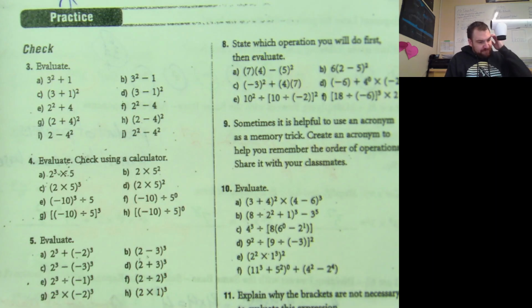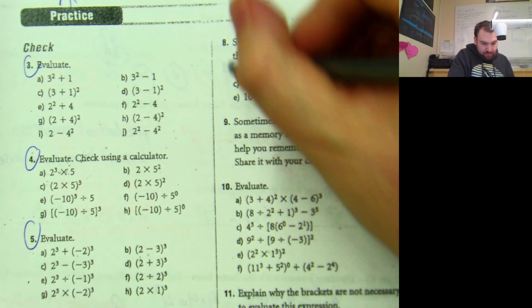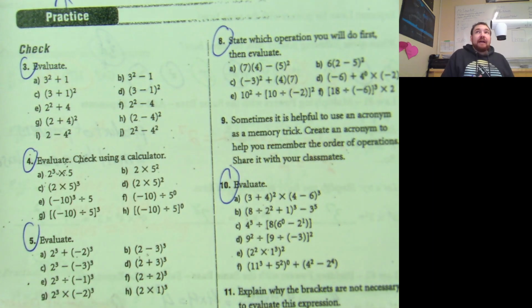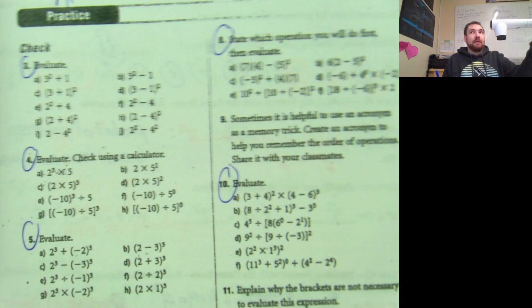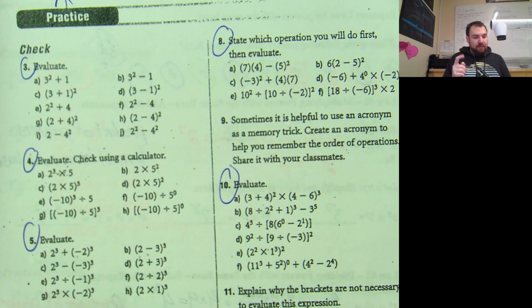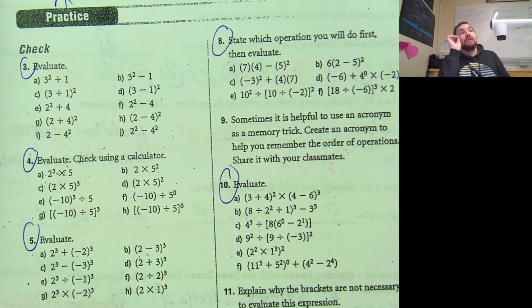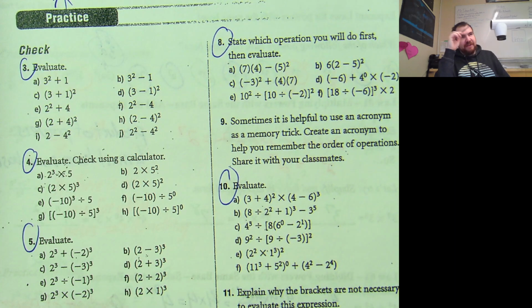I assigned 3 to 5, 8, and 10. Hearing nothing. I'm going to operate on the assumption that you did it. Like in this section or in the next section? Okay, we'll get question 10. Like from the next lesson?